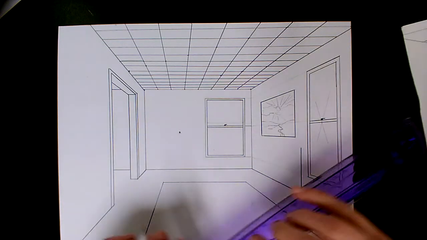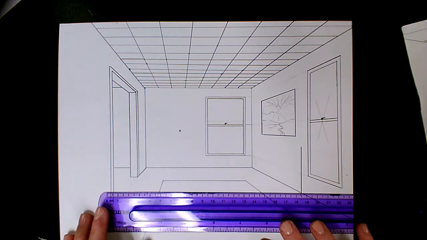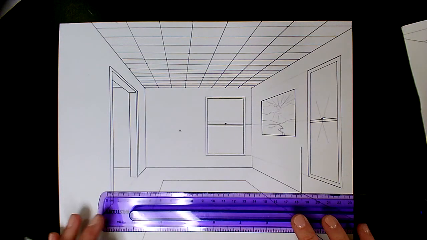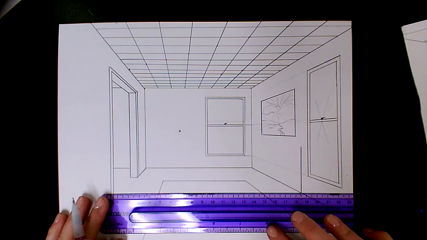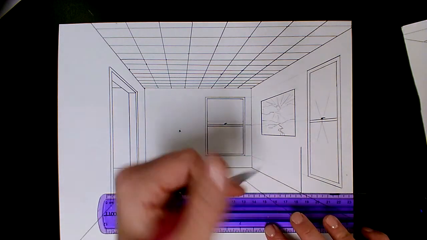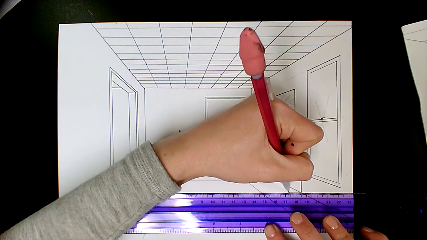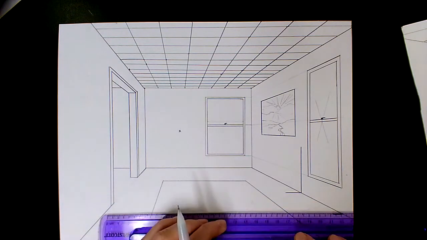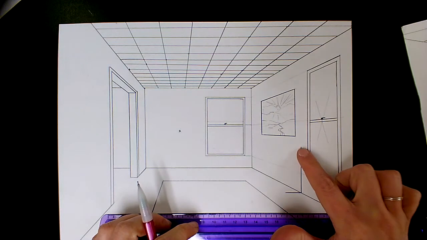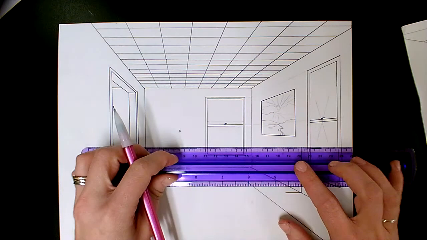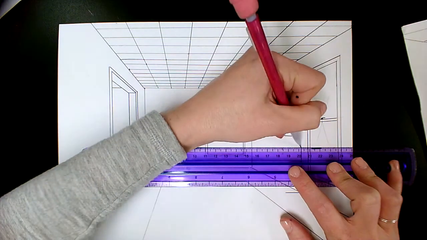Now in order to make it come out away from the wall, what I'm going to do is line up the bottom with a horizontal. Always double check that your horizontals are horizontals. And I'm going to bring it forward however far away from the wall I want it to come. I'm not going to make mine super deep, just horizontally about there. And then I'll do the same thing with a horizontal line at the top.